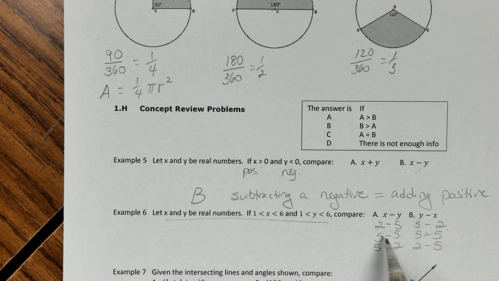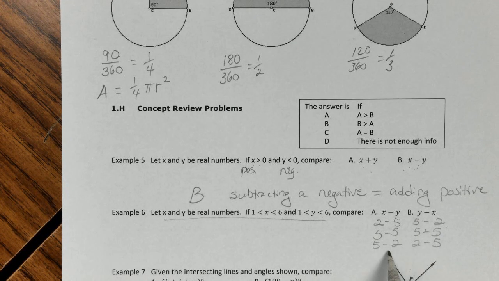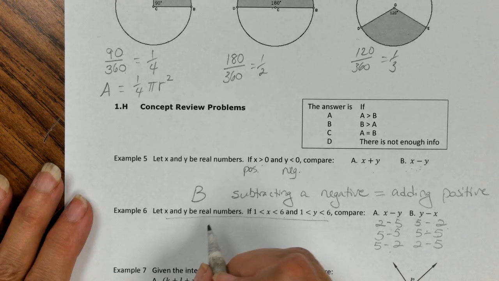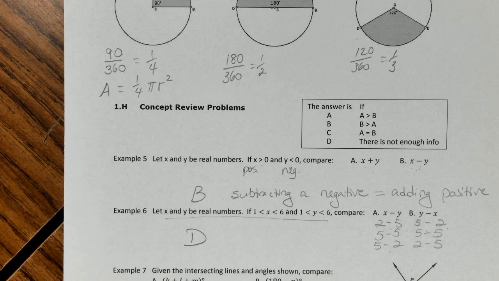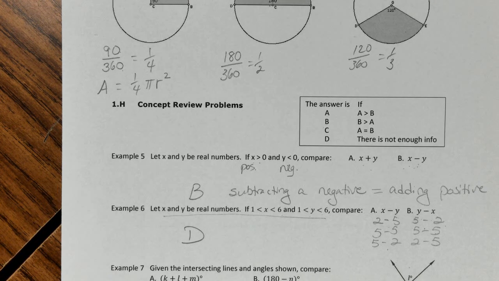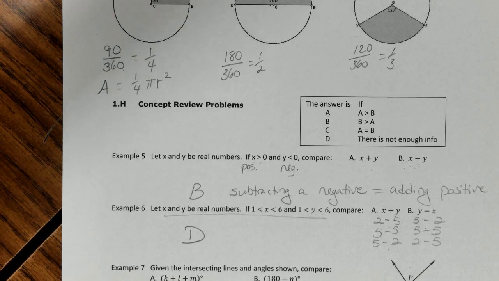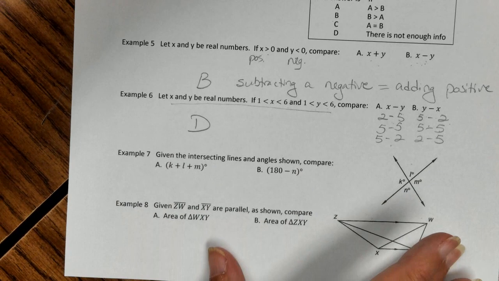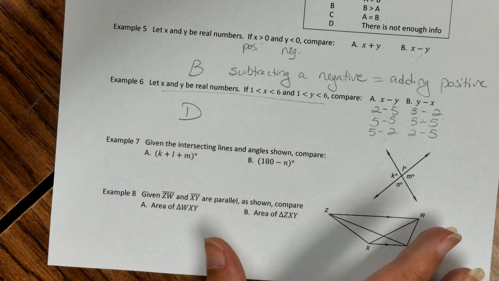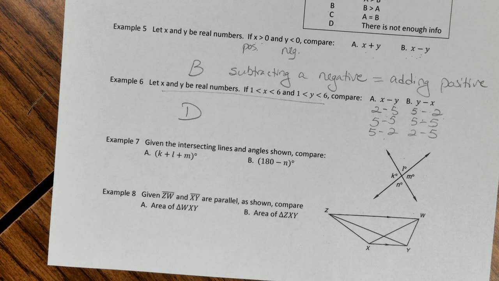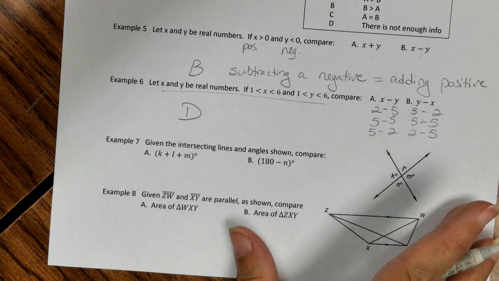Here, B is bigger. Here, they're both the same. Here, A is bigger. This is D. It just depends. There's not enough information to tell which one should be bigger. It just depends on which exact value for each of them you have. So that one's D. You only answer A if A is always bigger than B, and you only answer B if B is always bigger than A.